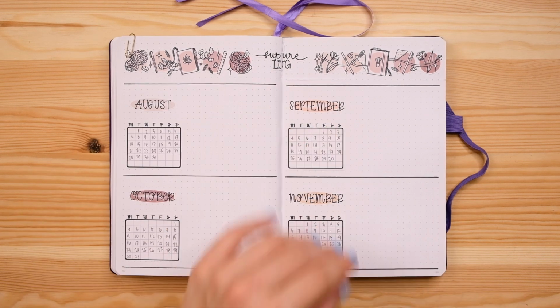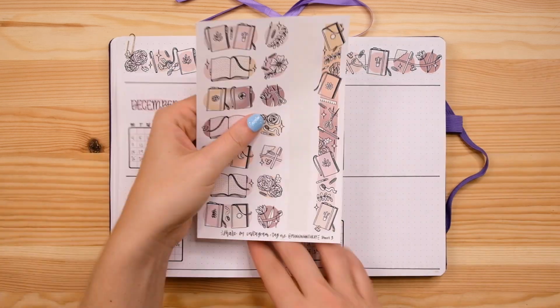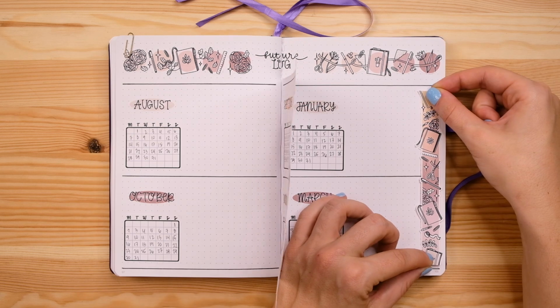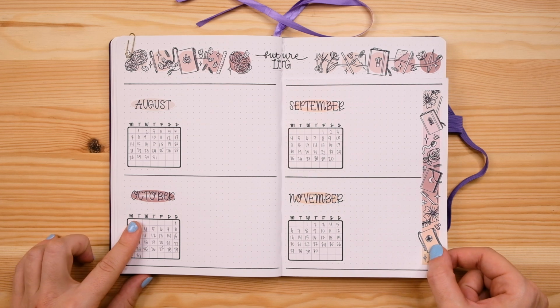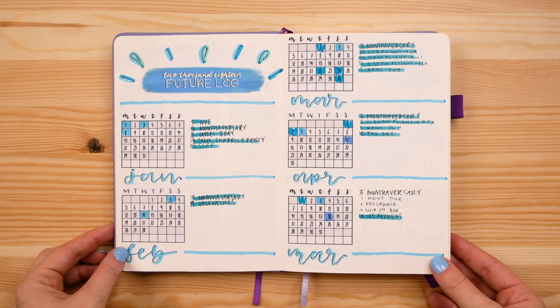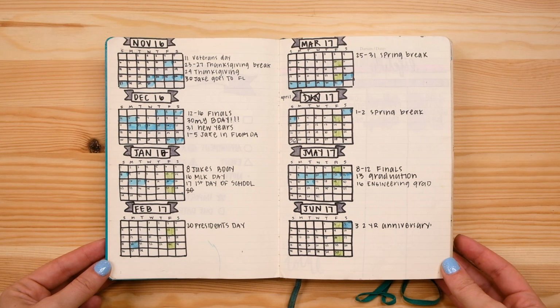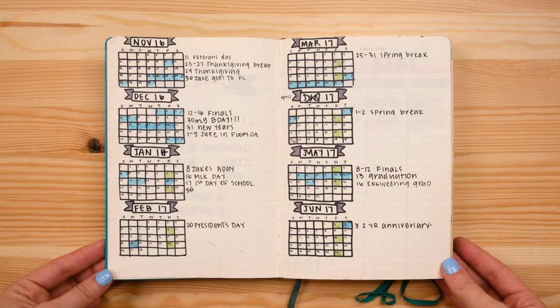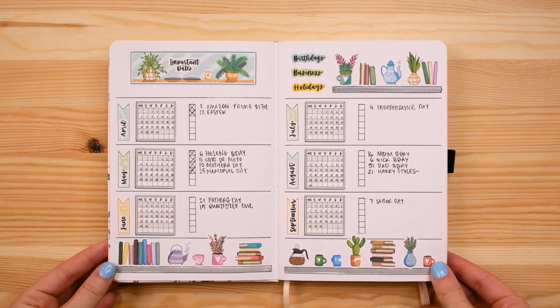So I'm just finishing this horizontal future log up with a little bit of extra decoration, and you can see how we have a nice open space for each month to write down whatever is coming up. And once again, here are some examples from my past future logs. This is a future log all the way from the beginning of 2018, more than 6 years ago. And this one is actually from my very first bullet journal. Such a throwback, but I love seeing how these same foundational spreads really work time after time. And here's another example that was, I think, in 2020.